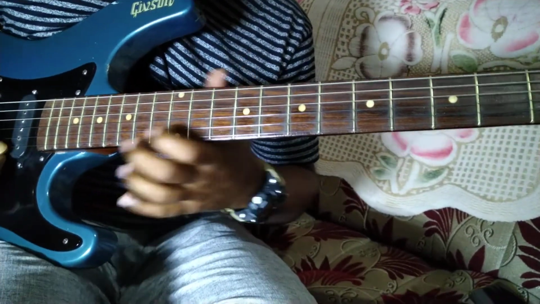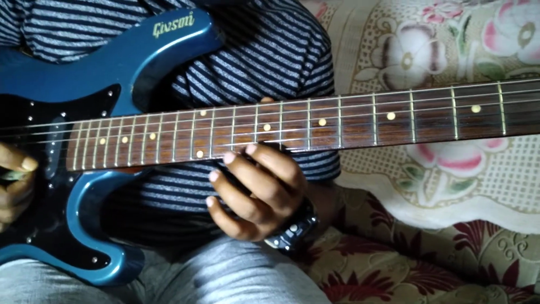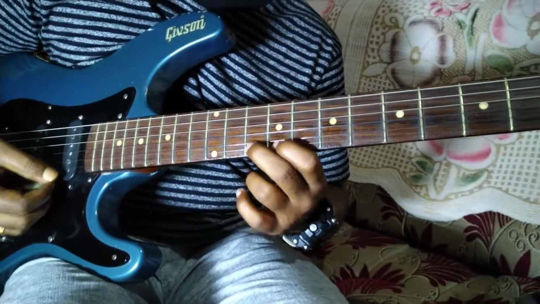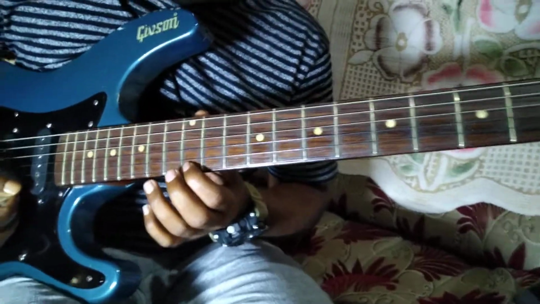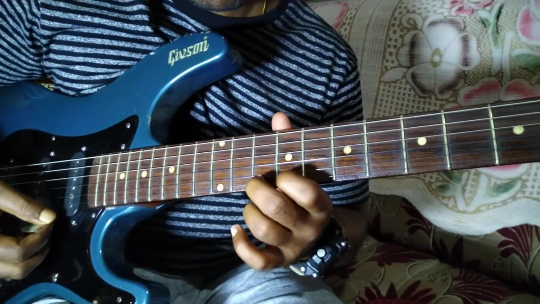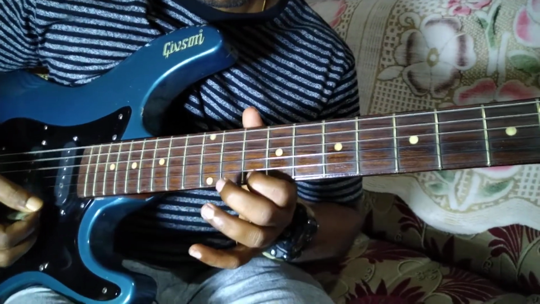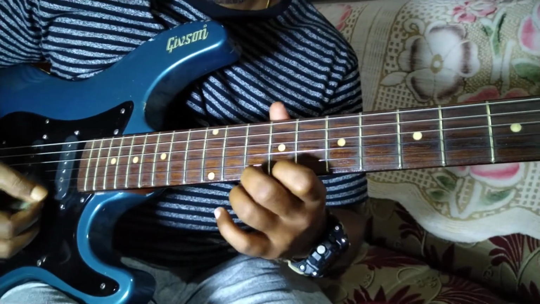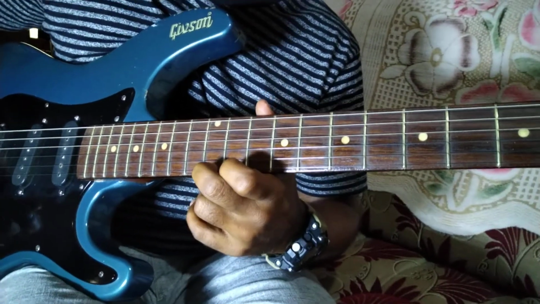So it's like higher notation, that is B, C, D, E. Again we are repeating.